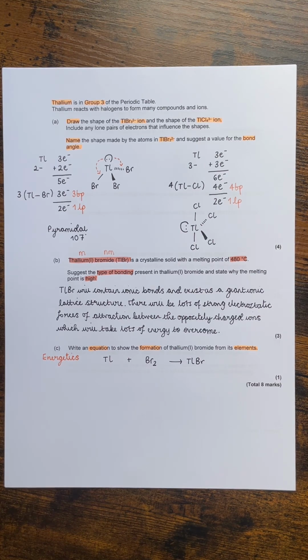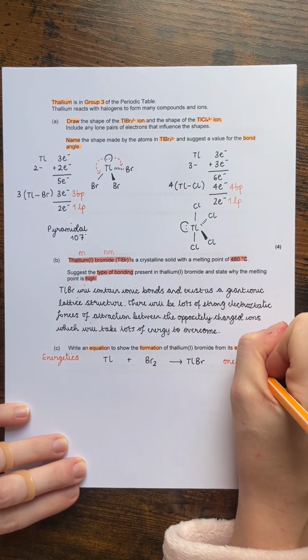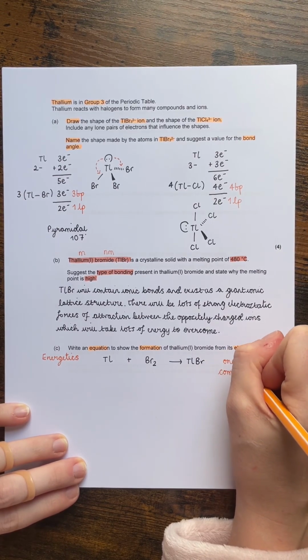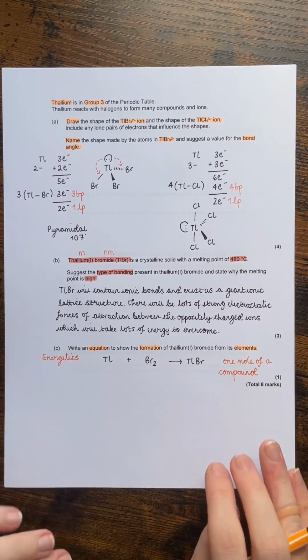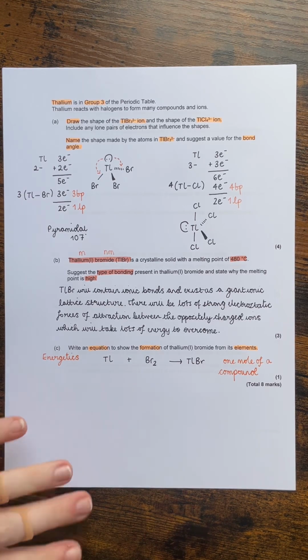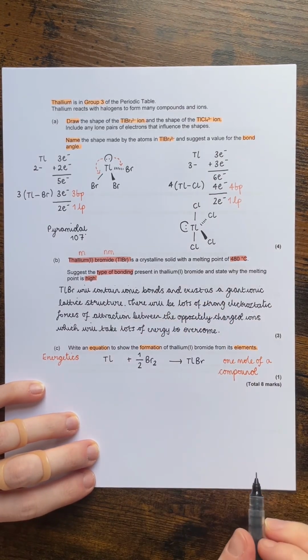But when we're thinking about formation, we can only make 1 mole of a compound. I mean, we can make more than 1 mole, but by definition, the standard enthalpy of formation is the energy released when 1 mole of a compound is formed, or the energy needed to form 1 mole of a compound. So if we're forming 2 moles of compound, that's not strictly by definition. So we have to balance it by keeping 1 mole of compound on the right hand side, and therefore in order to balance this, I'm going to need to put a half in front of the Br2.